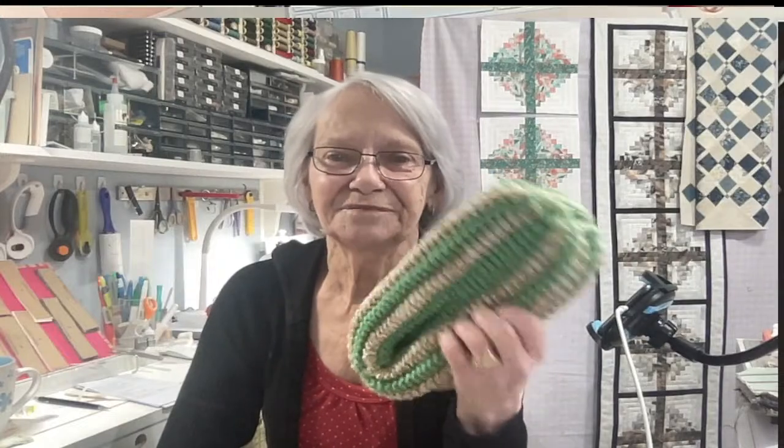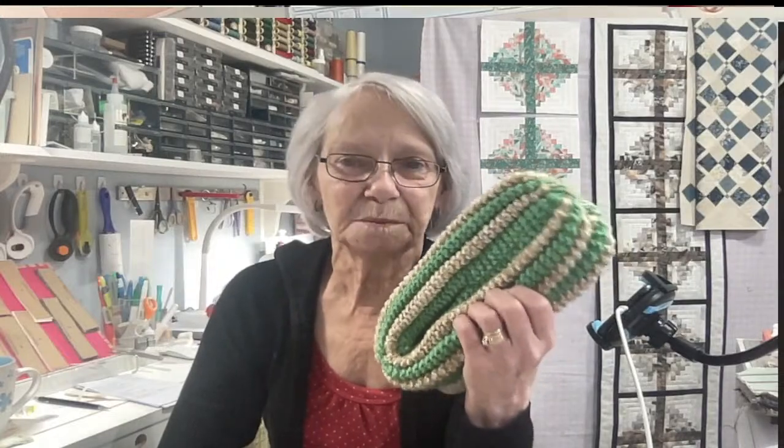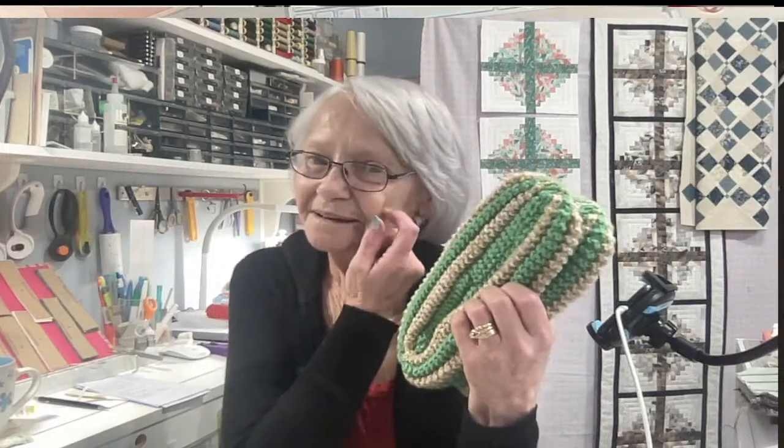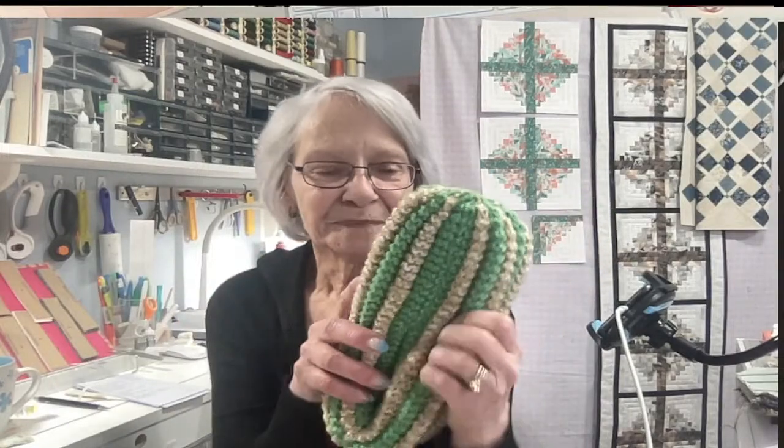So that's why I don't use the Fentex. Also, the Fentex is quite a bit more expensive than just the regular acrylic.